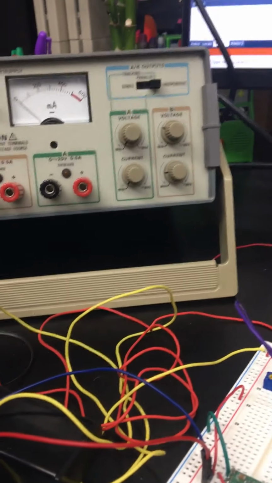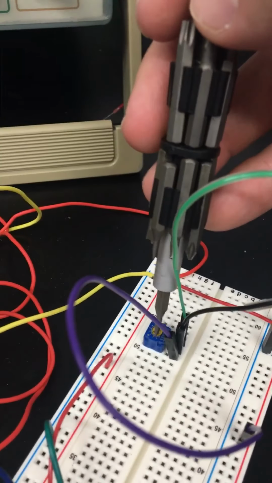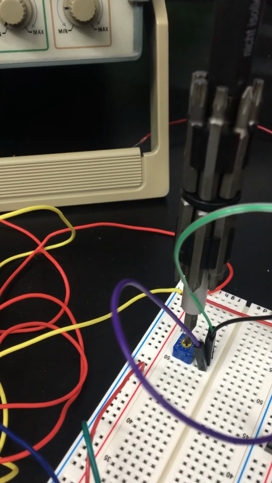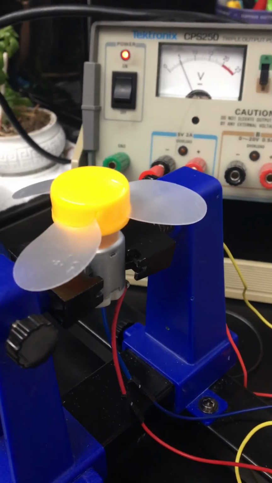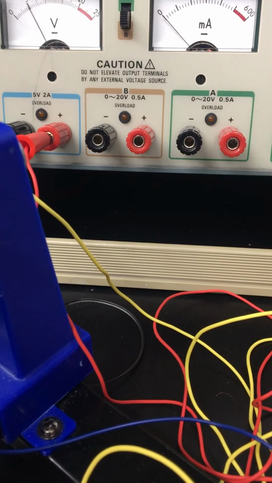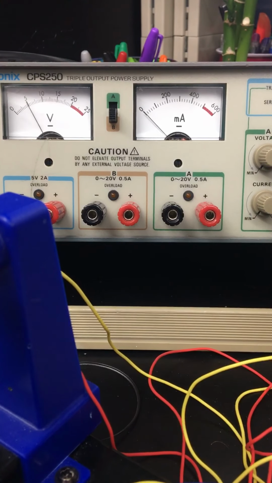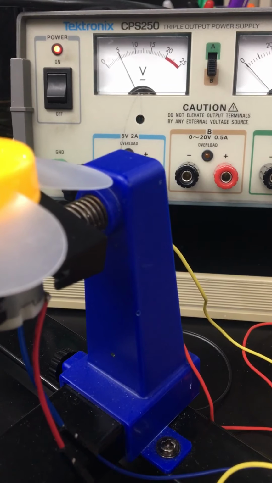And what you'll see is, right now it's at full speed, if we change the potentiometer over here to have a different resistance, the speed will be much slower. Oh, too slow. That's too much. Try this. Still too slow. There we go. A little slower.